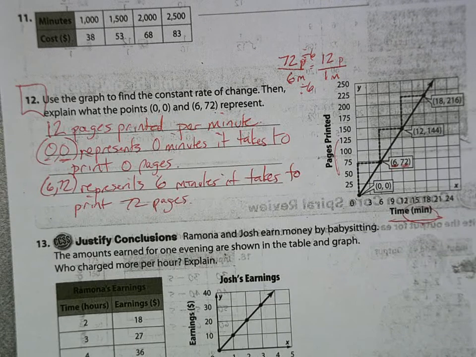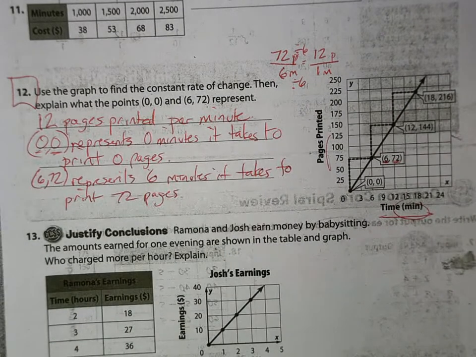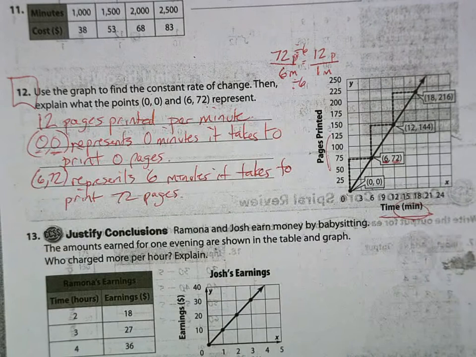Hold on. We have 2 quick announcements to make about this. Could you write it as 1 minute and 20 pages? See me after class. We'll take a look at it.